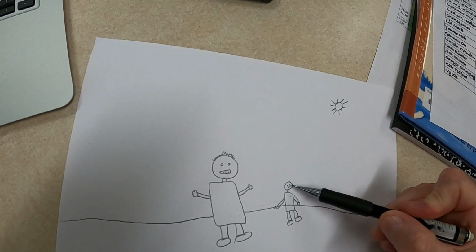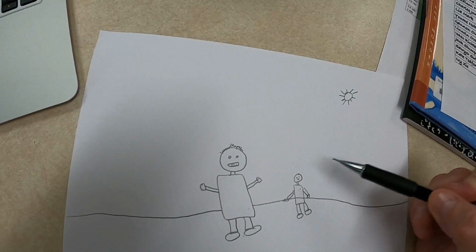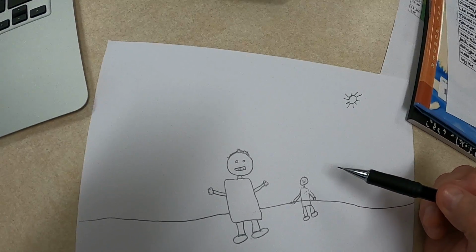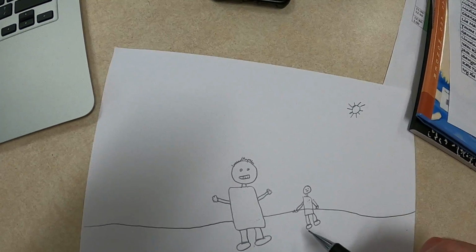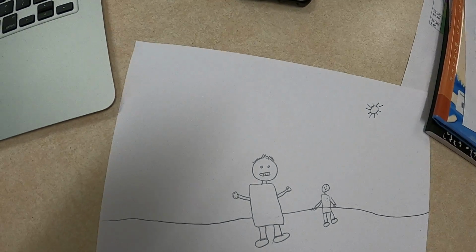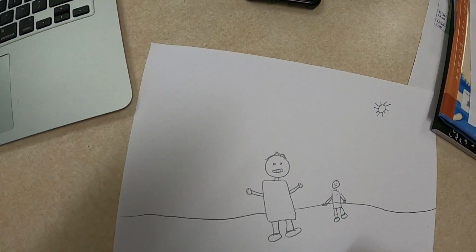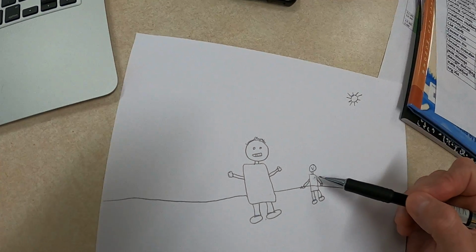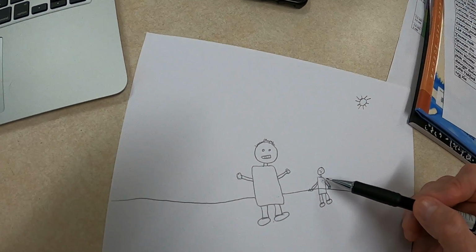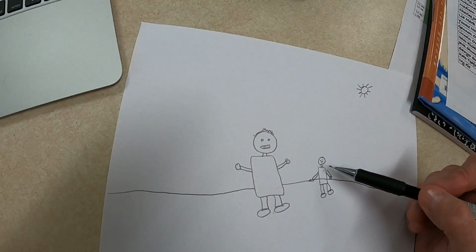I just put a straight line as the face, as the smile. So you can play around with distance perspective by making things bigger if they're close and a lot of detail, or smaller if they're further away and less detail.